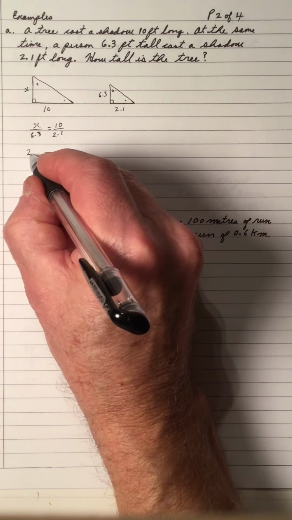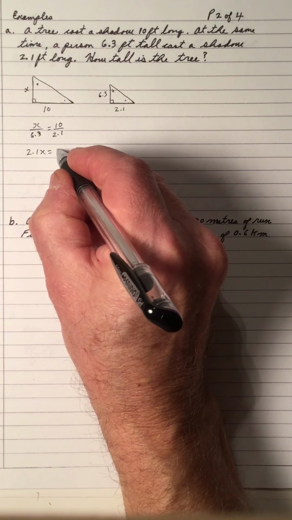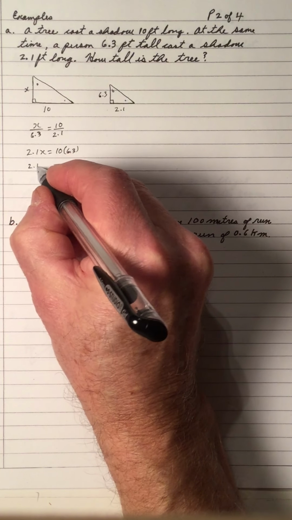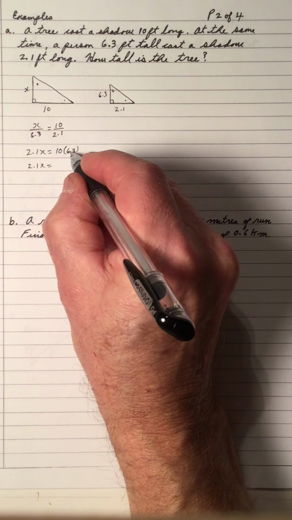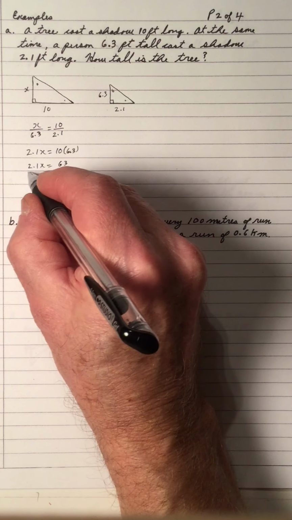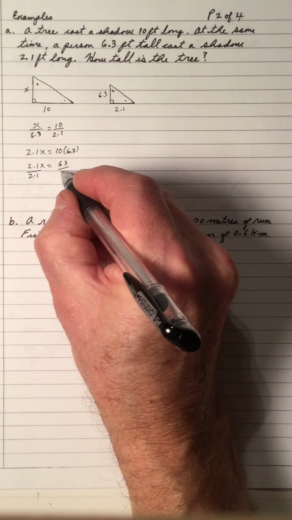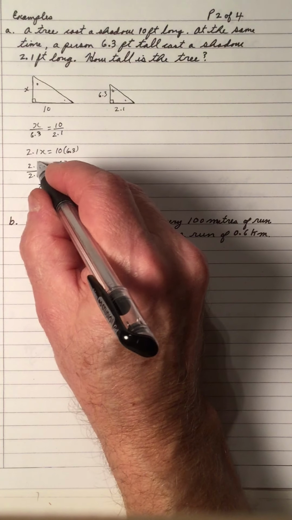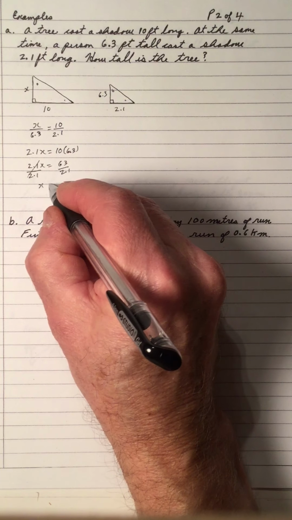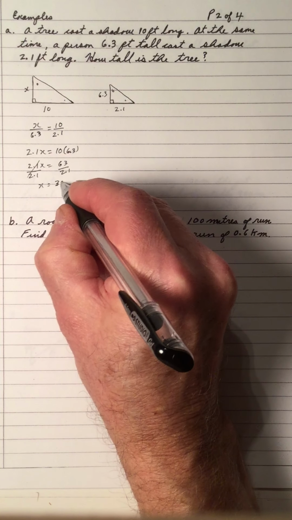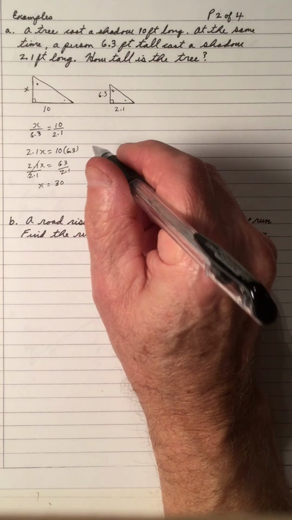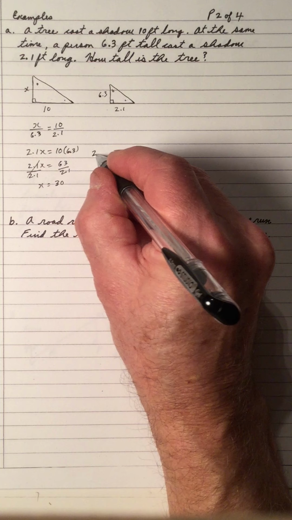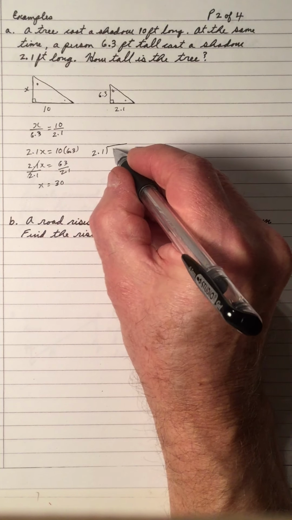And cross multiply: 2.1x equals 10 times 6.3, and 10 times 6.3 is 63. Divide by 2.1, x equals, that cancels, and 21 into 63 goes 30. Take your calculator out and do 63 divided by 2.1, or if you wish, we can just try it with a pencil.